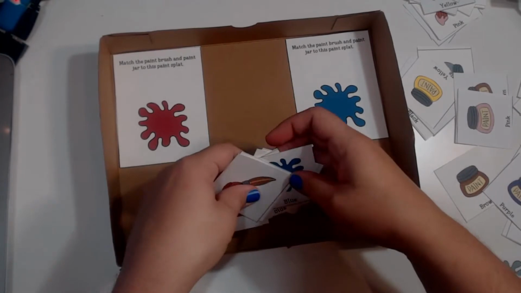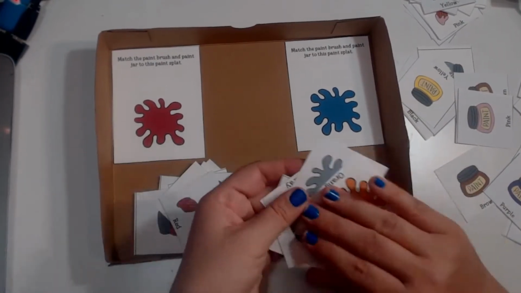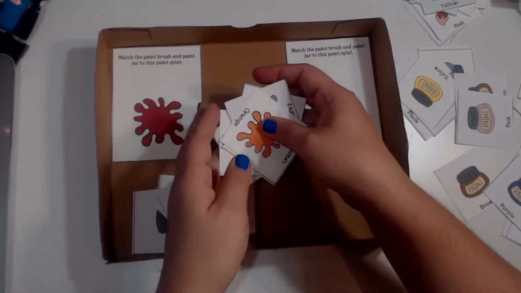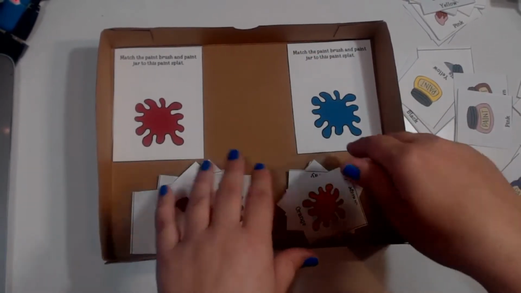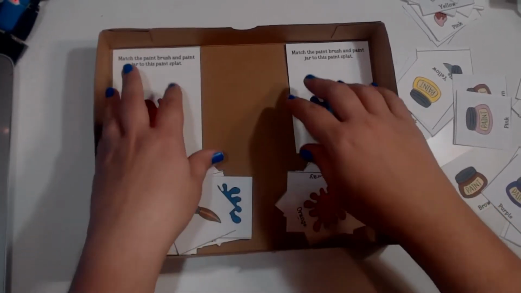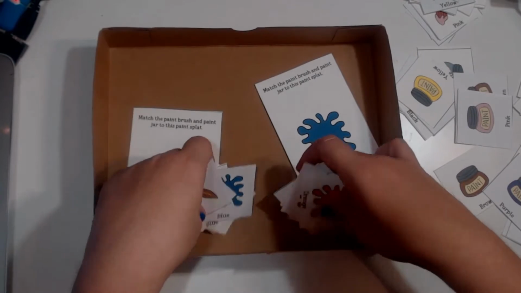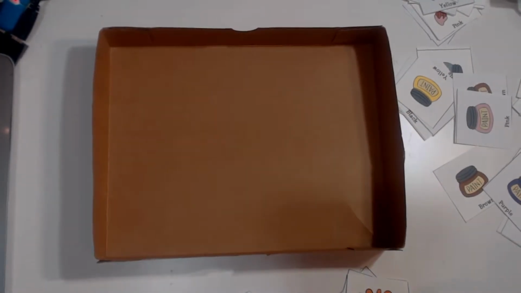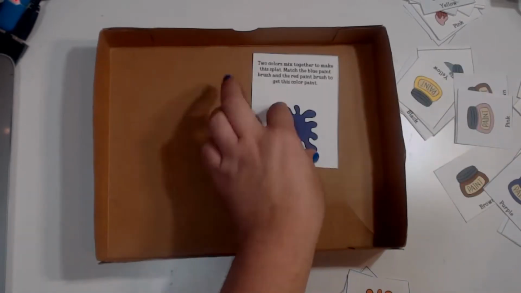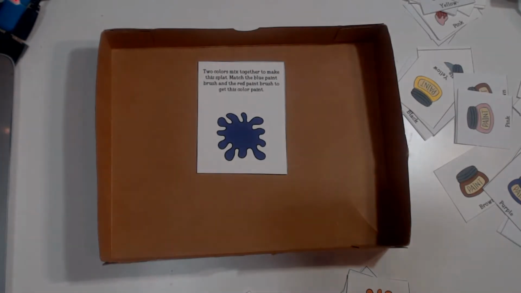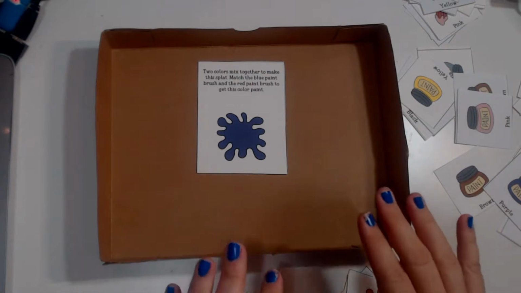You could also include colors that are not one of these, where they would have to just leave them not included. So these are not, these are, and then separate them. For the secondary colors, I usually would just do 1 card. So this one free item can do at least 6 different tray activities.